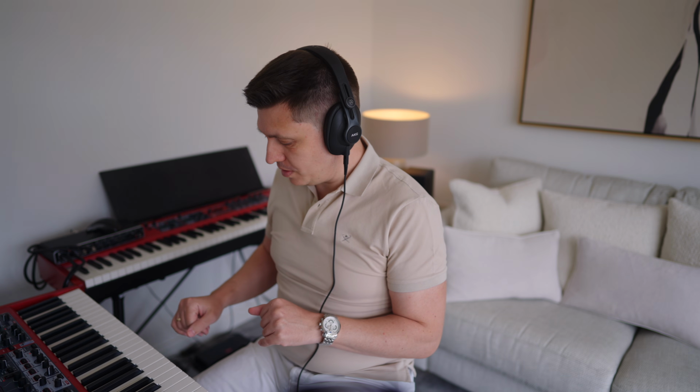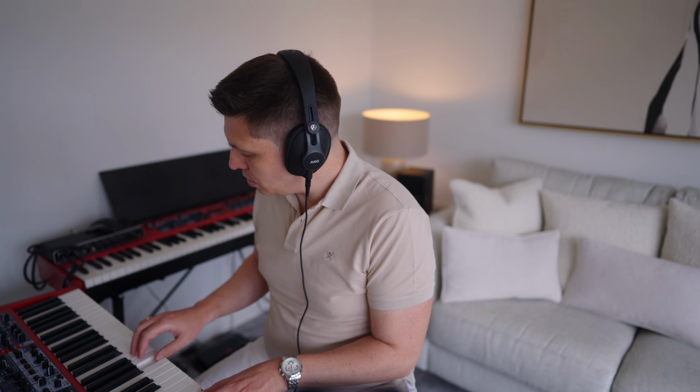Switching with one foot to the organ. Back to piano on pads.